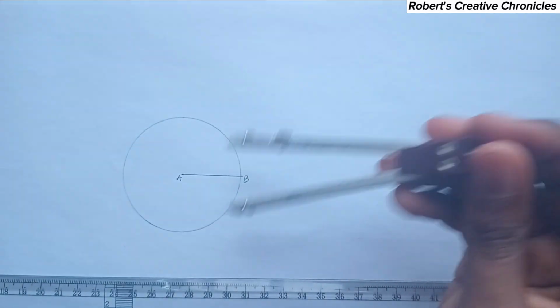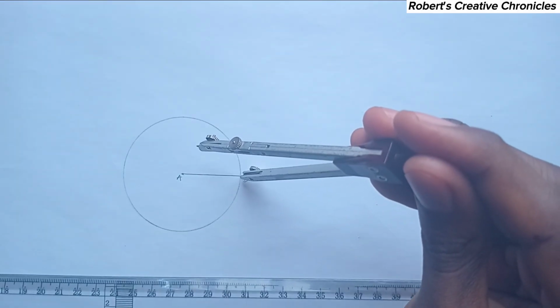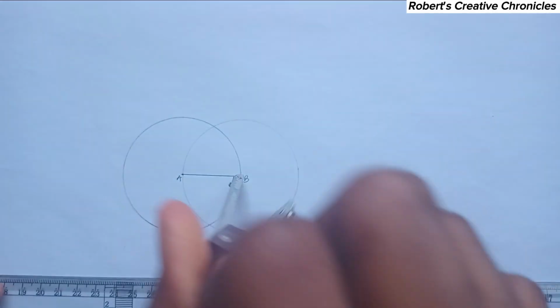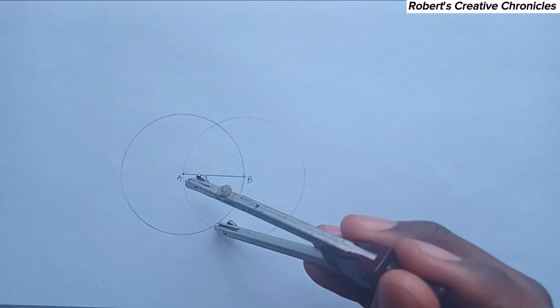Using the same radius AB, we're going to put it here. We're going to draw the same circle. So using the same radius, we are going to draw from this point.